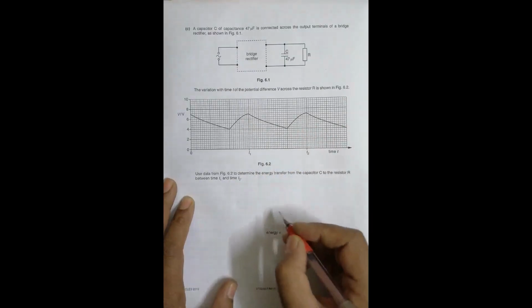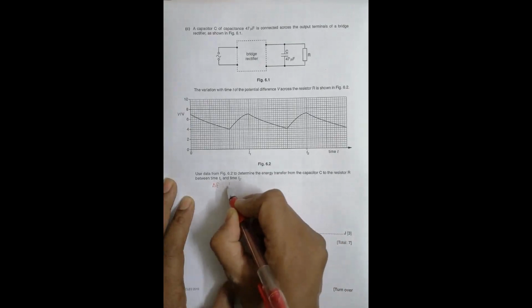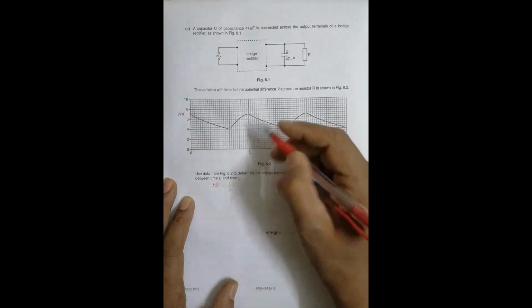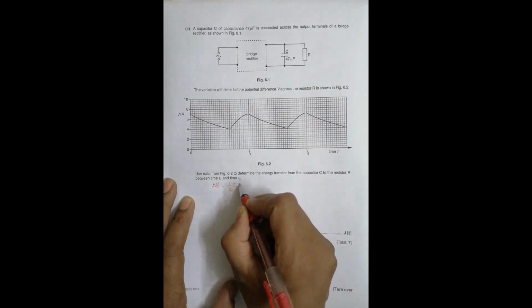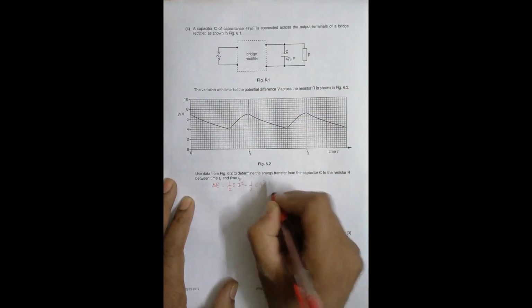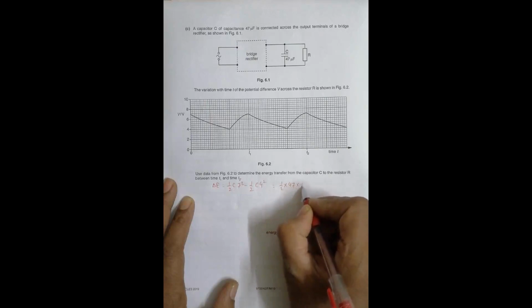So our delta energy is equal to 1 by 2 C initial V1 square. So V1 is here, the V is equal to 7, between 6 and 8. So it is 7 square, minus 1 by 2 C, then here the PD is 4, so it is 4 square. So it should be 1 by 2 into 47 into 10 to the power minus 6 given here, in bracket 7 square minus 4 square.